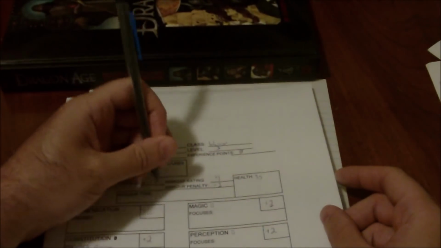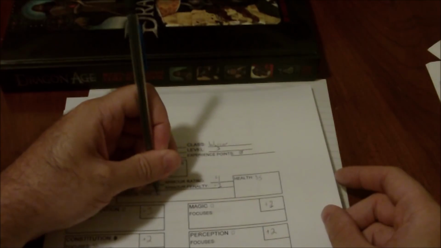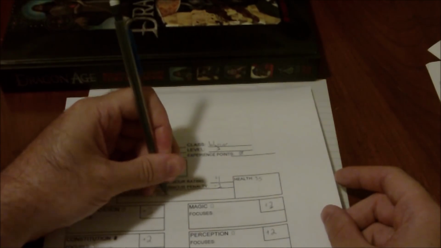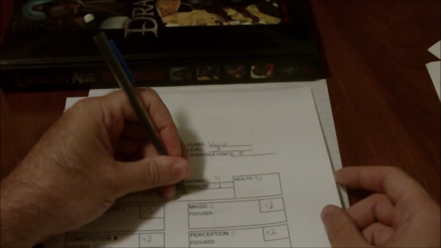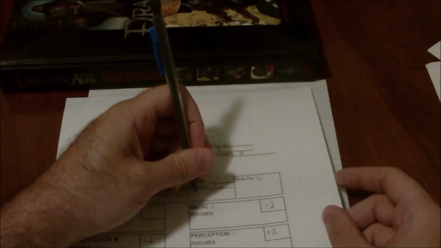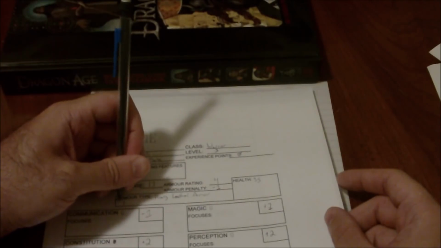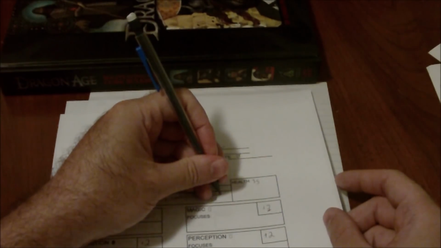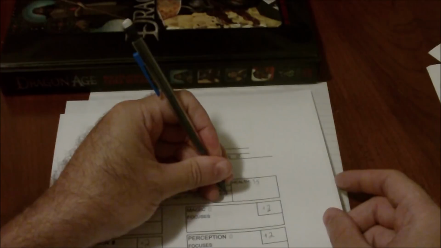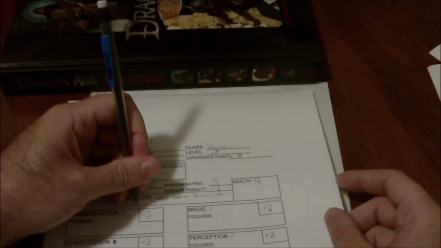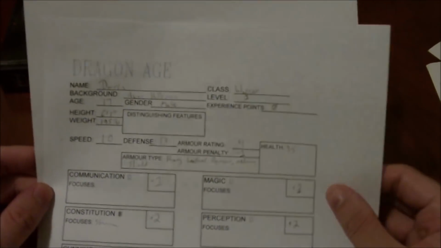And we are finished. So, just to sort of recap here, armor type, let me just write that down. So armor type is heavy leather armor, and a medium shield. Okay.